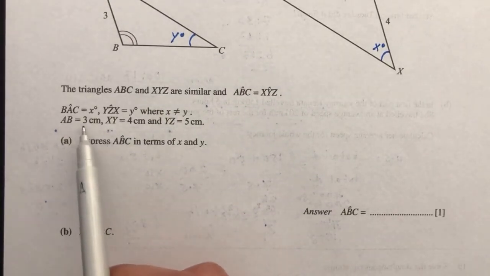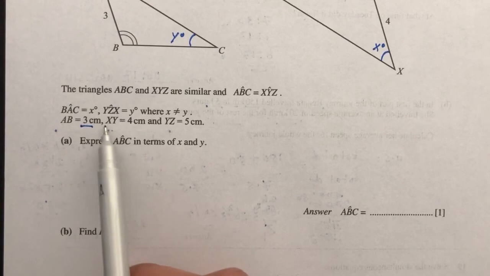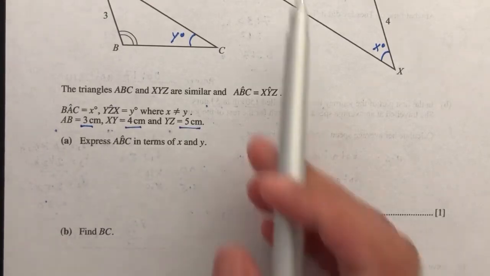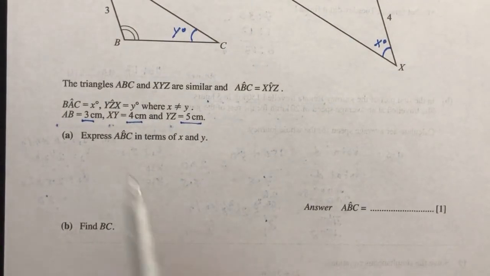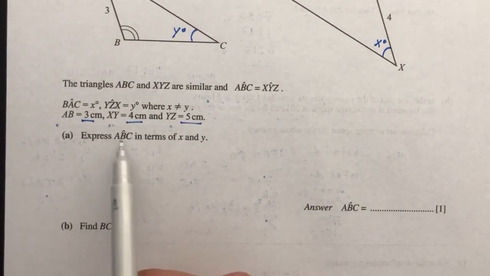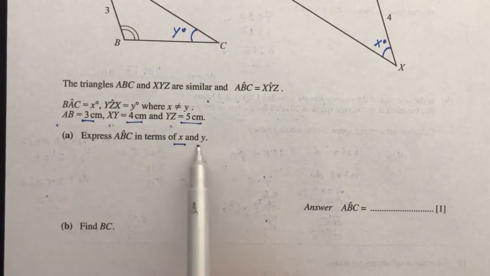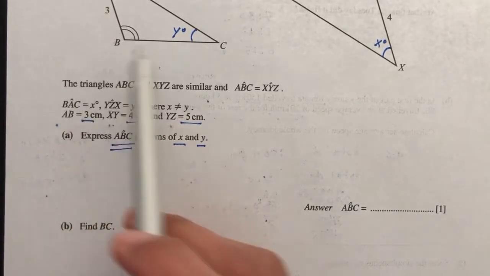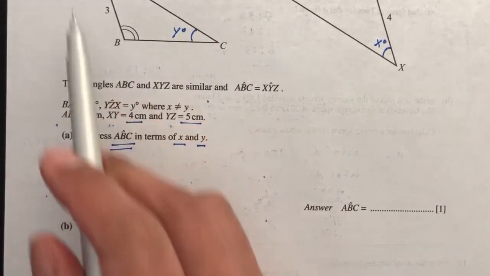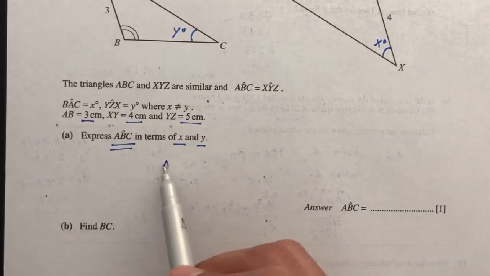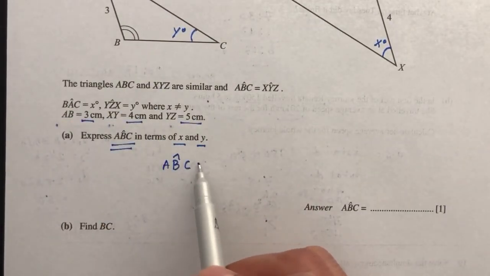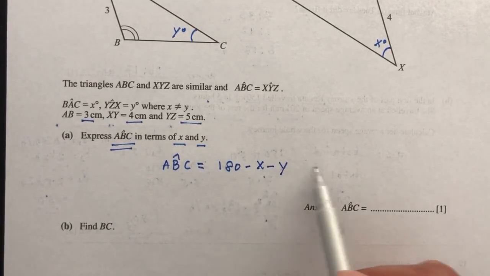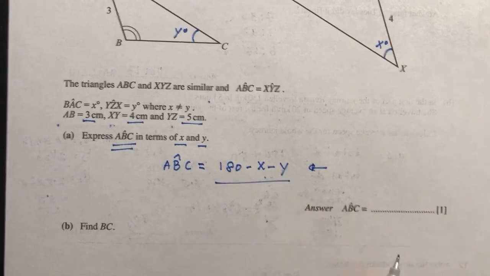We have AB as 3 centimeters, XY as 4 centimeters, and YZ as 5 centimeters, given to us on the diagrams. Express angle ABC in terms of x and y. So where's angle ABC? So pretty easy. The sum of the angles is 180. So ABC is equal to 180 minus x minus y. And that is your answer for part A.